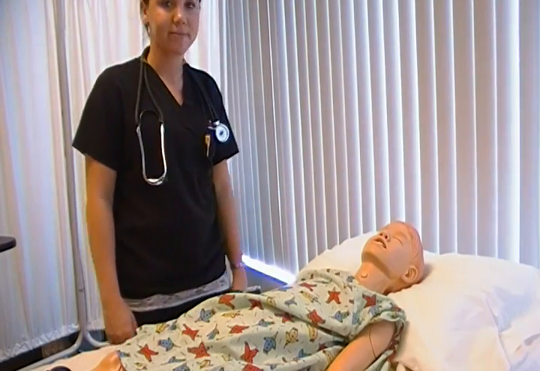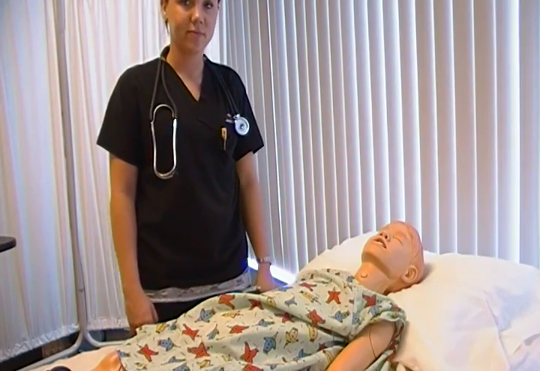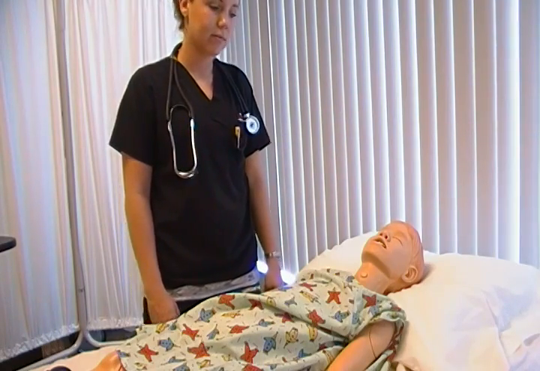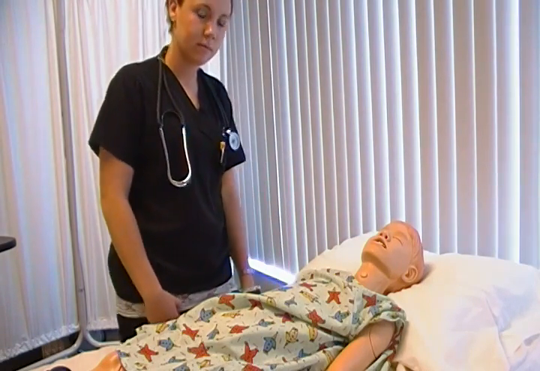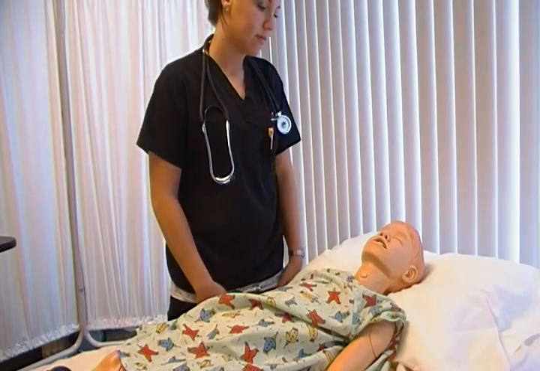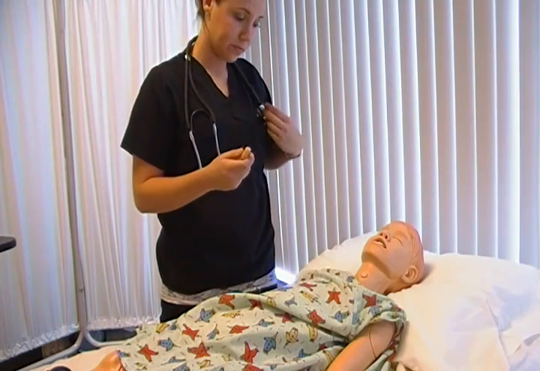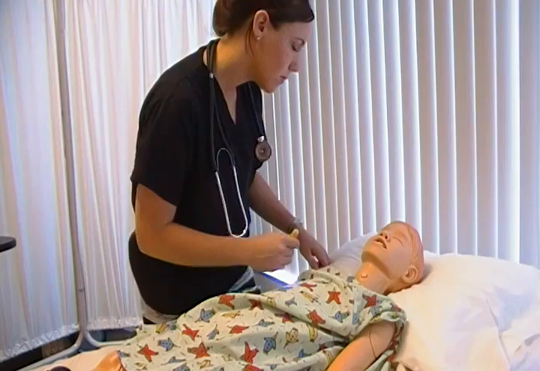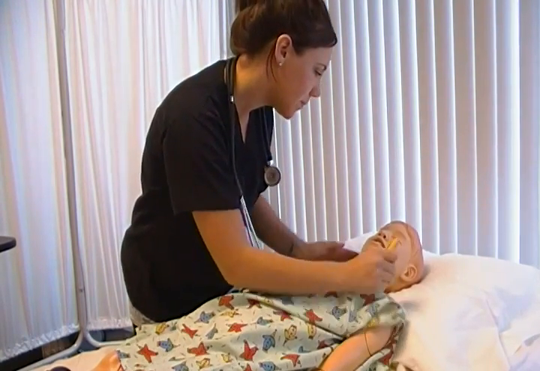Okay, now we were going to start with the assessment of the head and the face. So for head, you're going to include the size, shape, fontanelles, and abnormalities. For eyes, you're going to be looking at the shape of the eyes, the symmetry of the eyes, any drainage. Can you look at me, Justin?